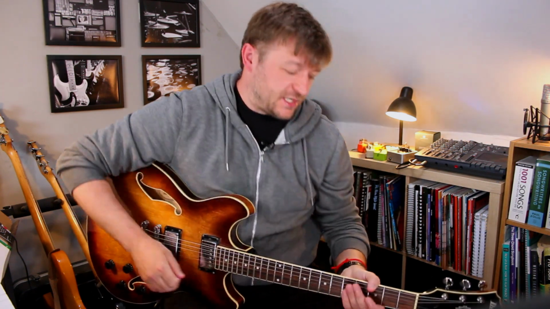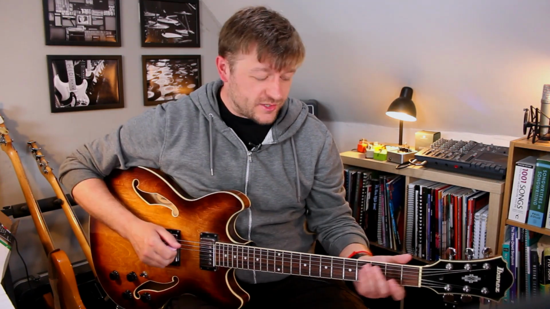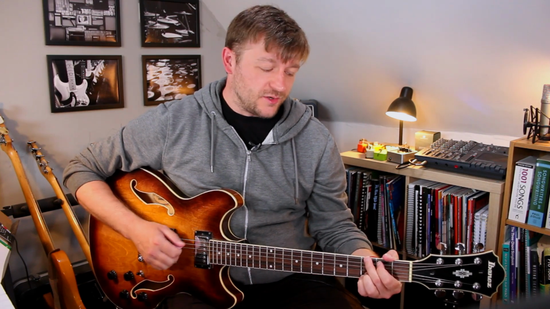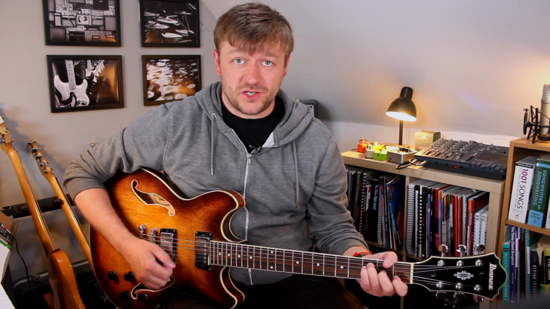The 1-5-6-4 chord progression, also known as the axis progression. Now this is really simple. I know the numbers can sound really confusing, but I'm going to come to that in just a minute. So essentially all we're talking about is C major chord, going to a G major chord, going to an A minor chord, going to an F major chord.